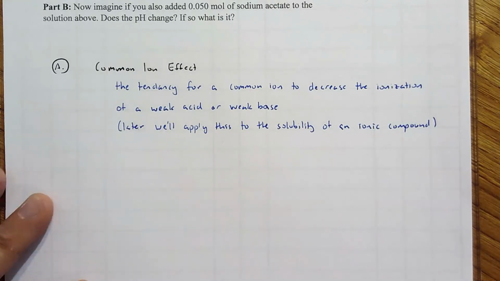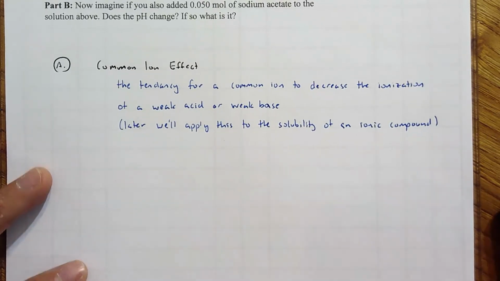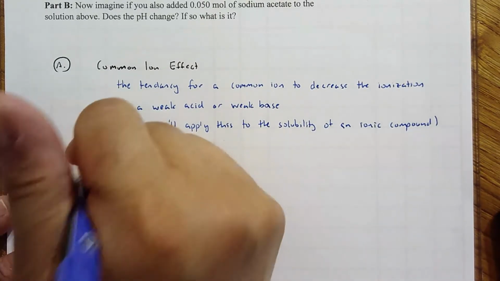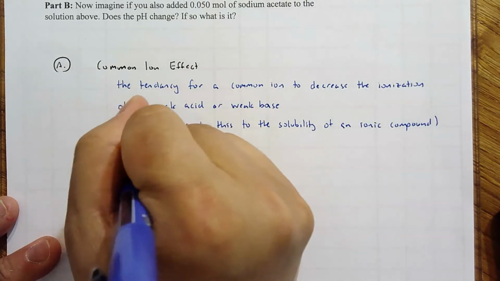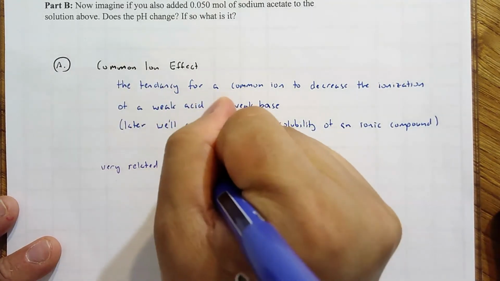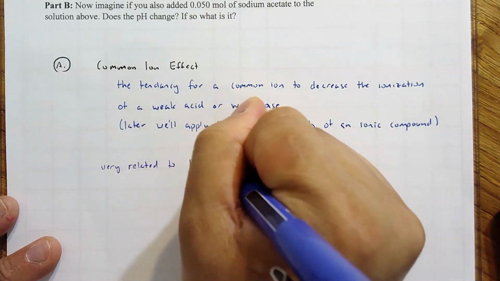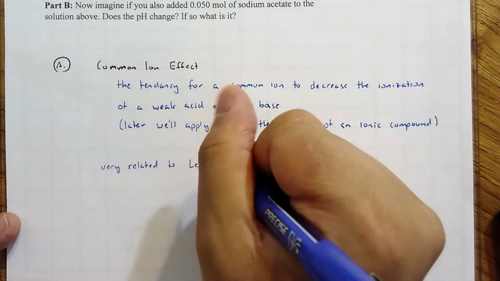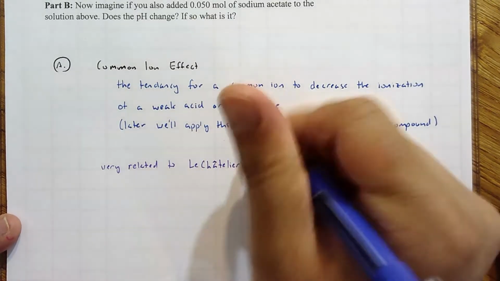You've seen this before, or you know this because this is very related to Le Chatelier's principle.